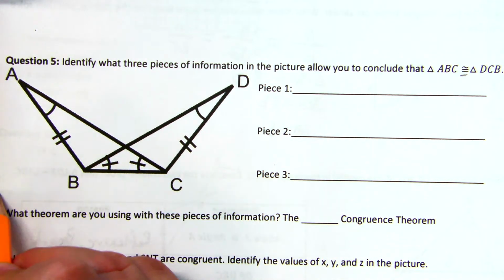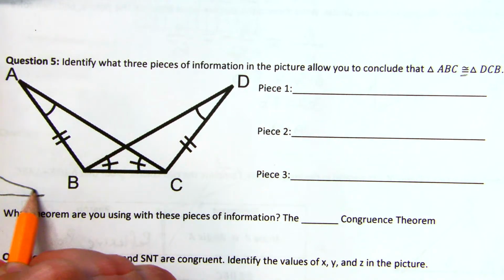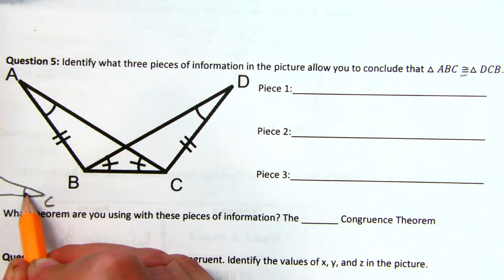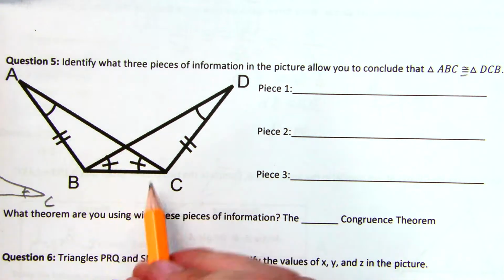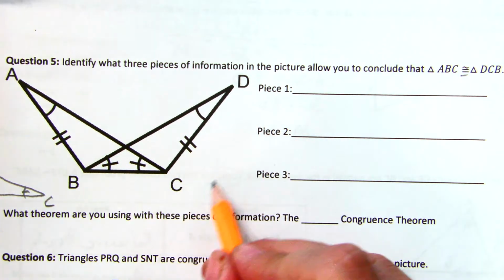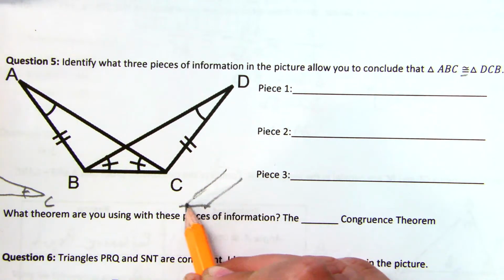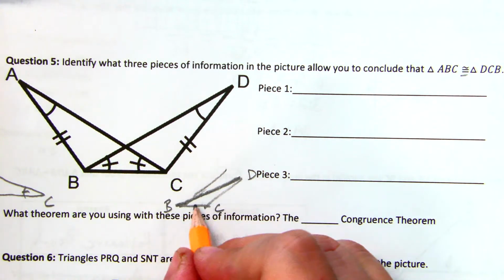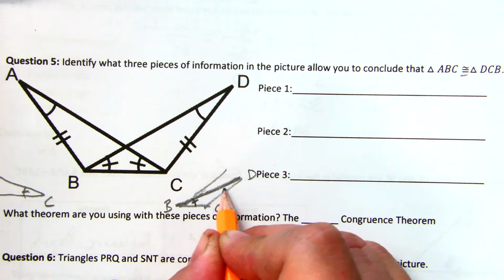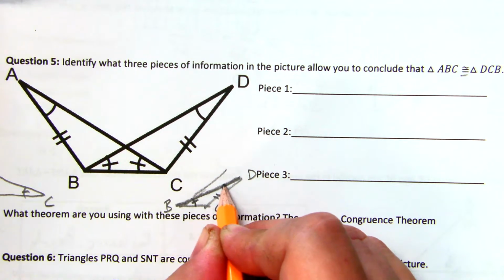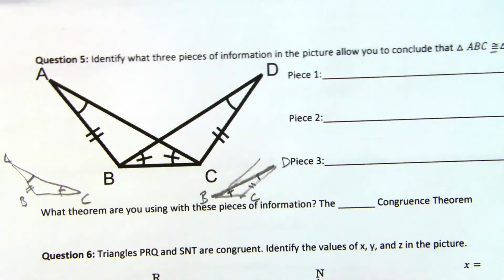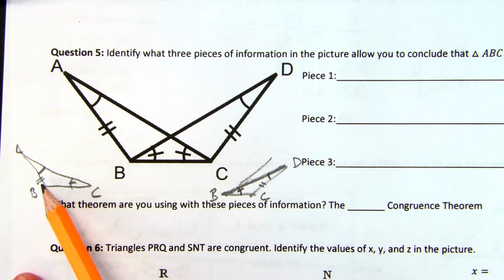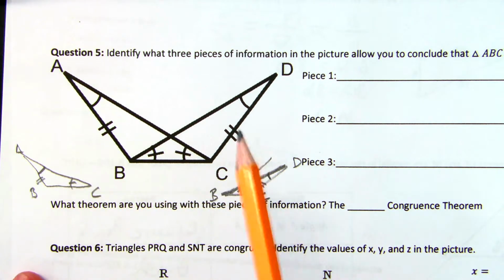This one looks like ABC is one triangle. A, B, C, and I know that I can mark it like this, right? And then over here I've got DCB, so that's going to look like DCB. And what do I have there? I have this angle, and I have this side, and I have this angle. Okay? So if I look at those two, I've got a pair of angles, I've got a pair of sides, and a pair of angles. So I've got two angles and a side.